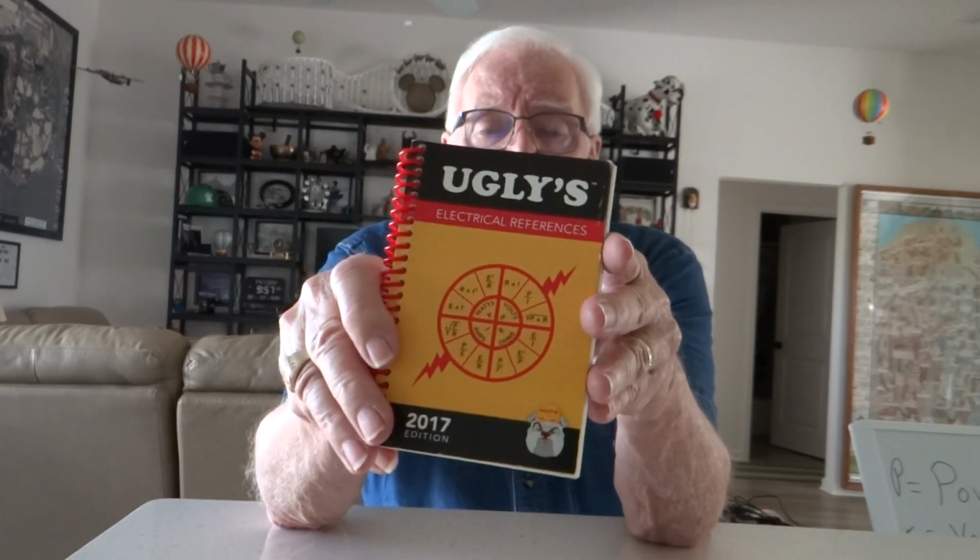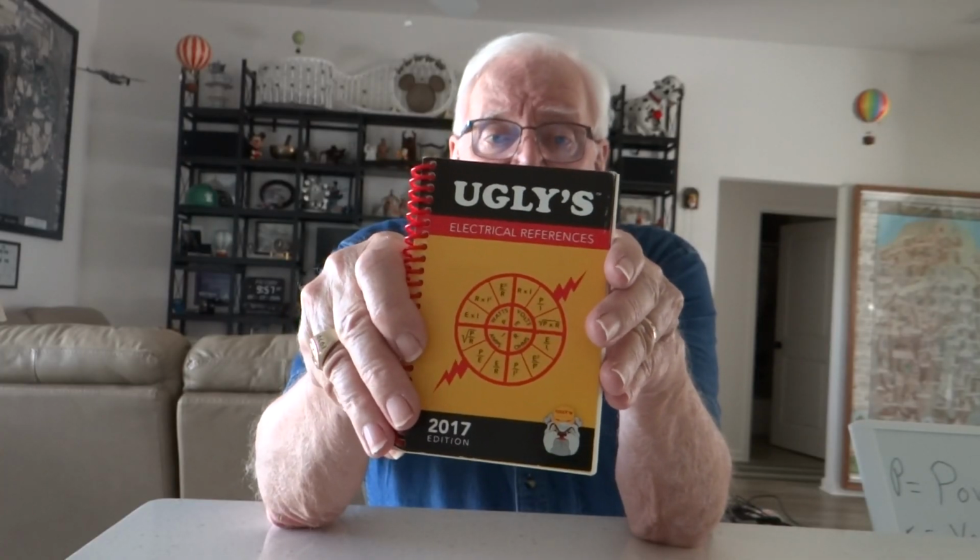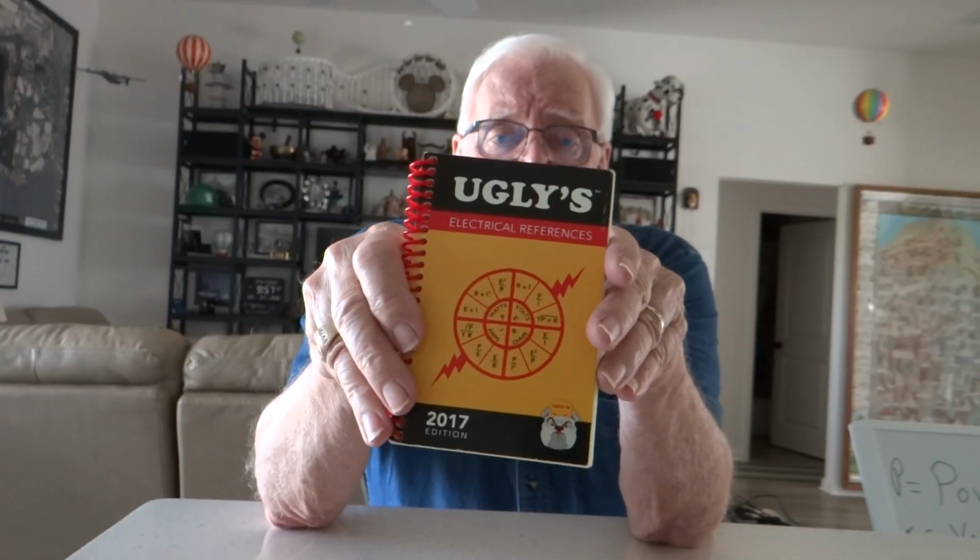So we're going to start with E over IR. We're going to leave P out of it for right now. So E, electromotive force in volts. I amps, R ohms. Okay. So as you can see by this print, E is over I or R. So if you have E over I, it equals R. If you have E over R, it equals I. Pretty simple. Okay? So if you take E times I, you get P, power.